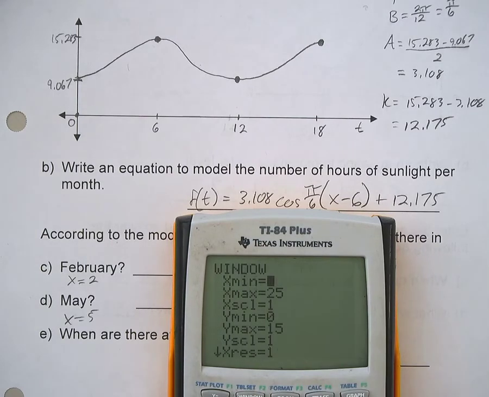I'm going to go to my window. My window needs to be 0 to 20, just so I can see the 18. X scale is 1, Y min let's leave at 0, and since we're going up to 15, let's make the Y max 20.